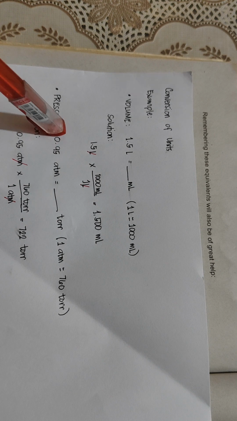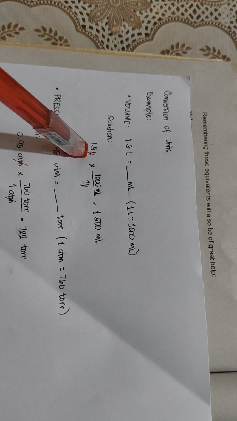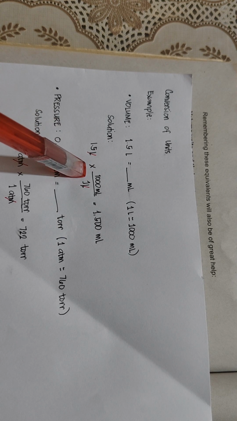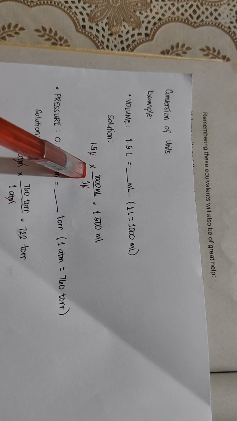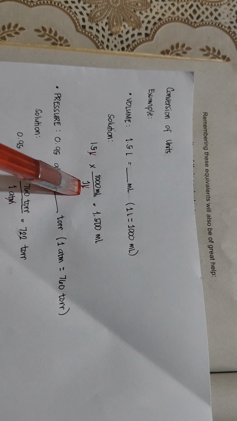Okay? So, in the solution, first to write is the given, which is the 1.5 liters. And then, we will use the multiplication sign to allow cancellation by and by. On the other hand, you use 1,000 ml for the numerator and write 1 liter for the denominator.